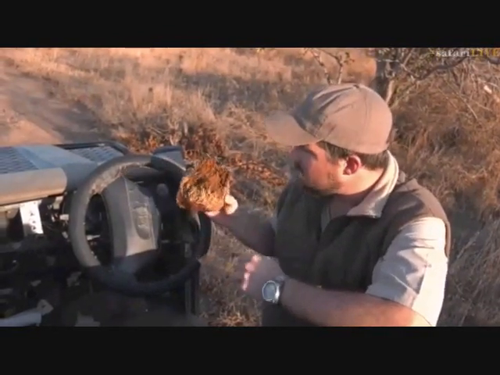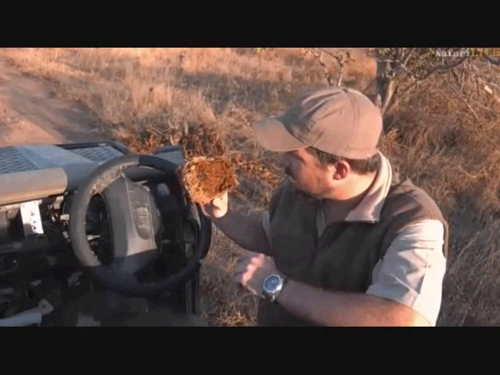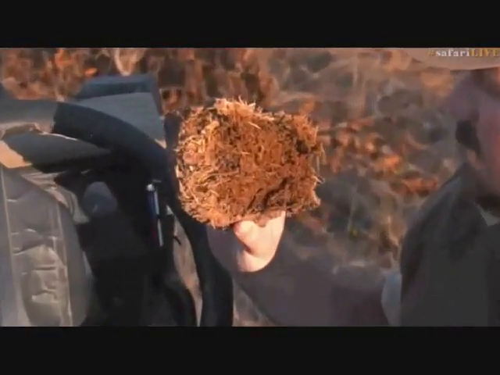Now when I opened it up, I'm just trying to see if I can find them for you. They've all seemed to have disappeared and run away, but there was a whole bunch of little beetles that were actually running around.